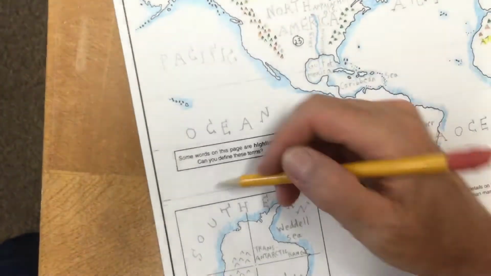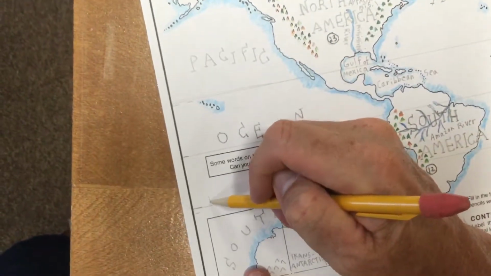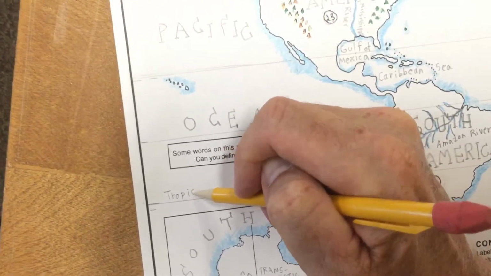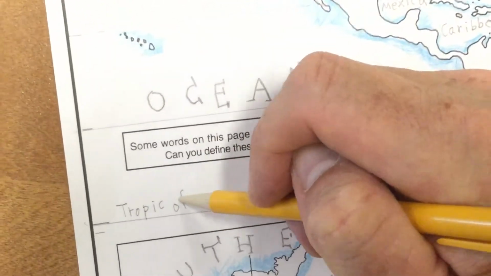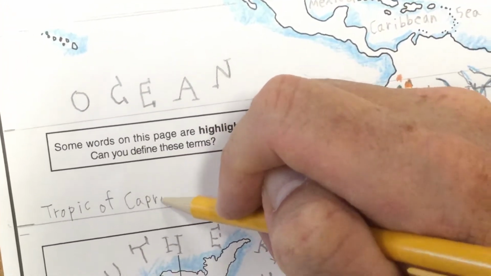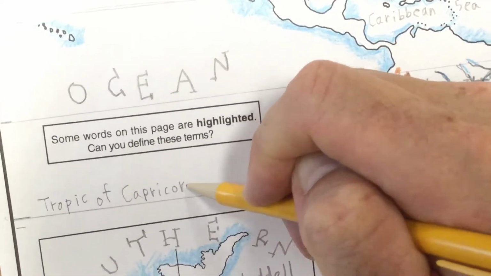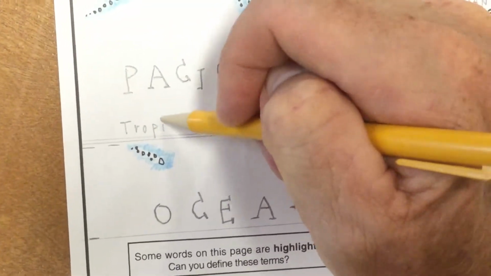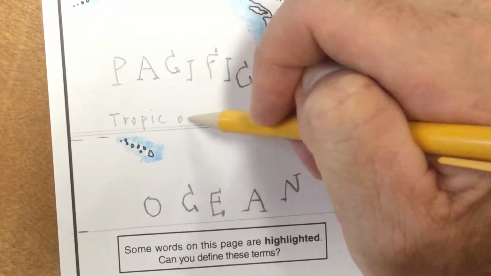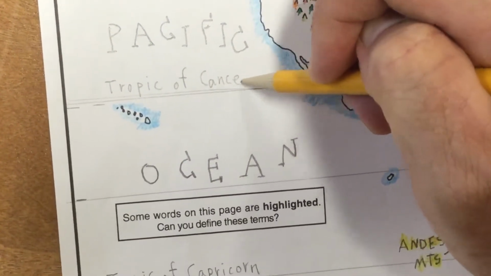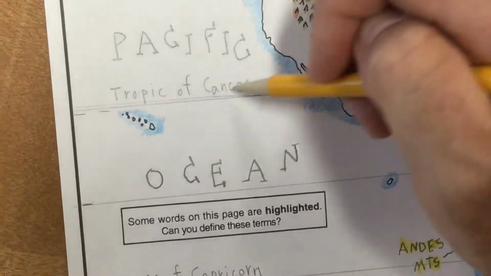So right over here I'll label Tropic of Capricorn, and the one above it is Tropic of Cancer, which I believe is Latin for crab.